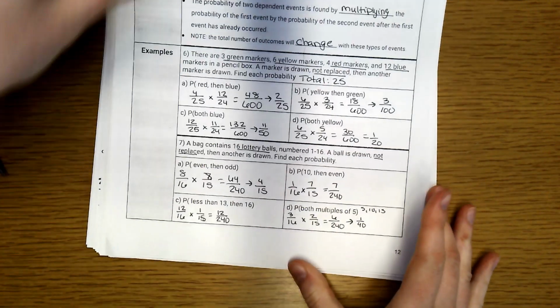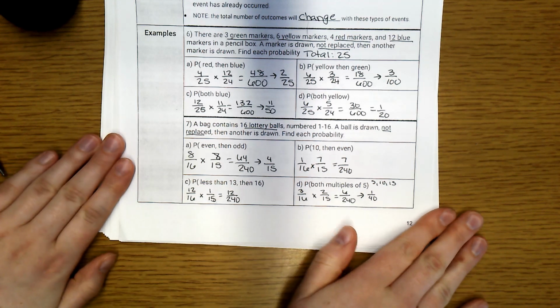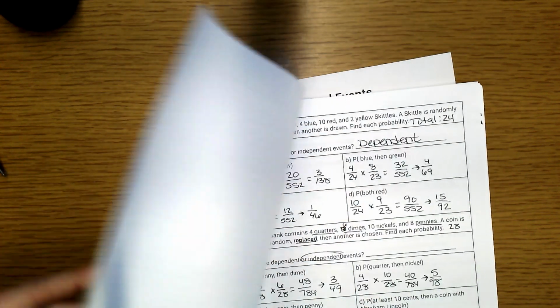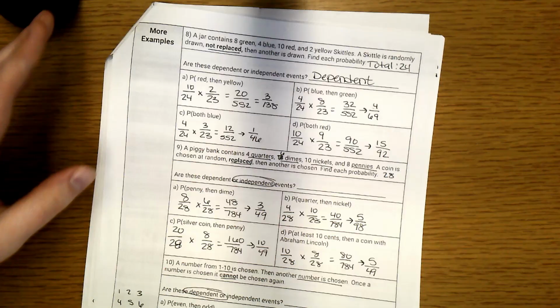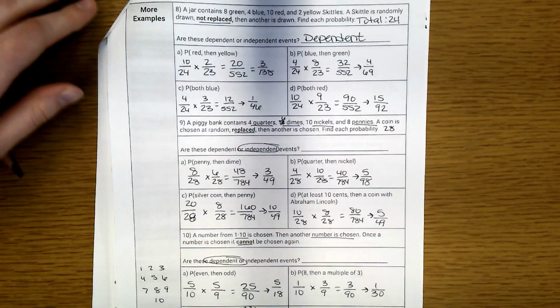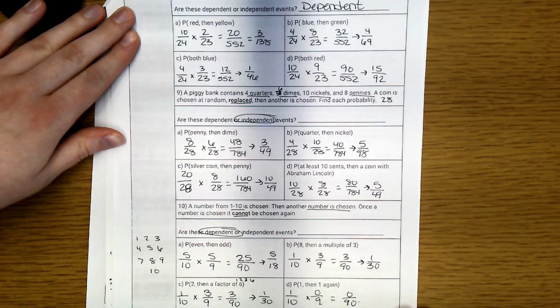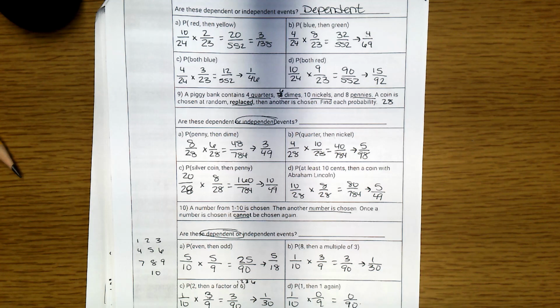Alright, here's what you should get for number 7. Pause the video if you need to look at it longer. And then here's 8, 9, and 10. Pause the video if you need to look at that a little bit longer.